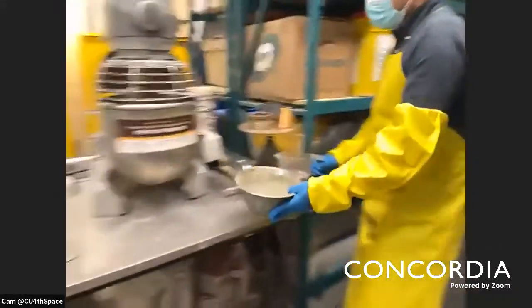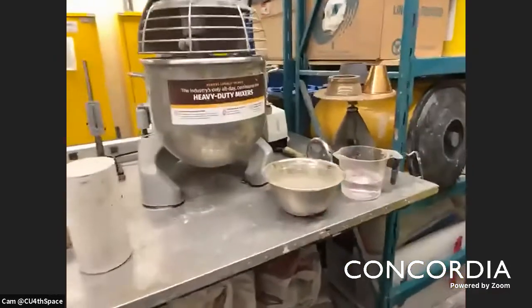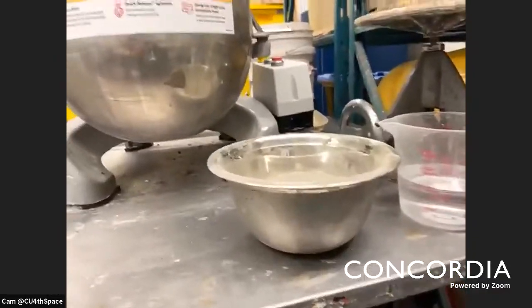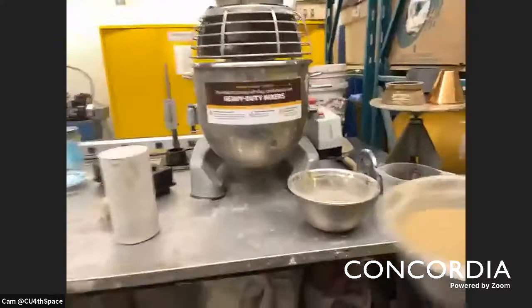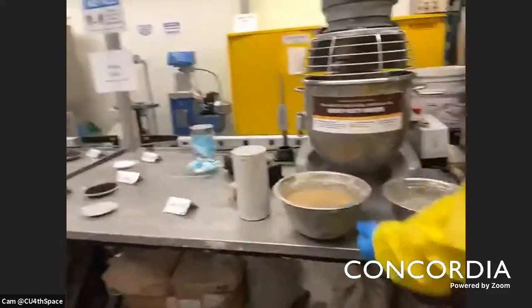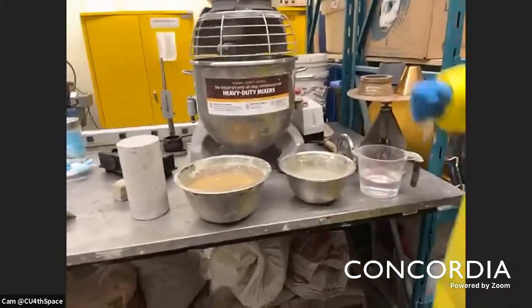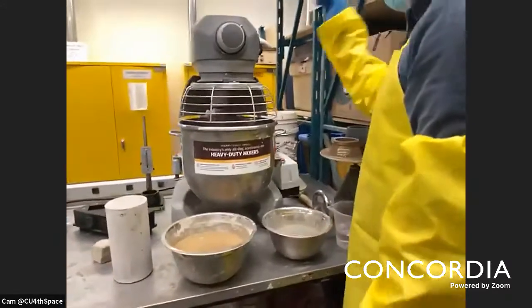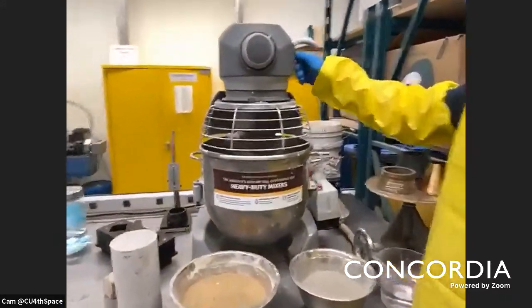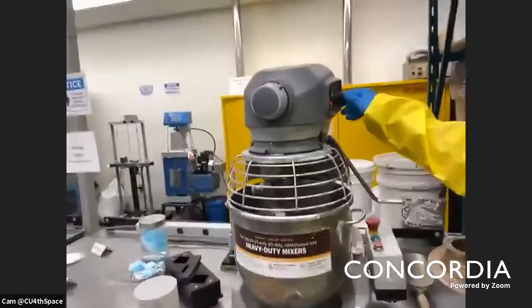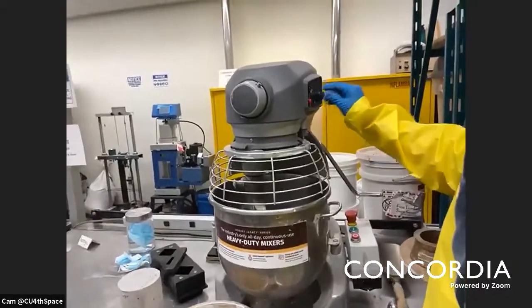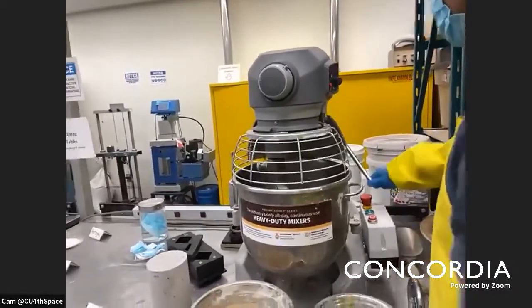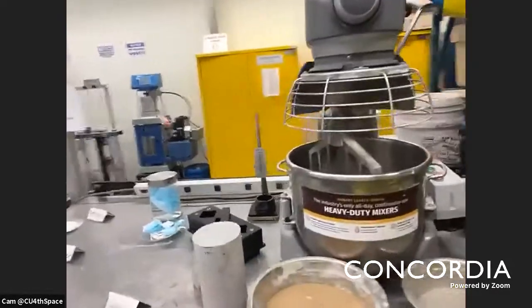So Farshad already prepared a small amount of cement, and this will be the sand and the water. So we are going to do mortar. We are not going to do concrete. Mortar is cement, sand, which is a fine aggregate, and water only. We are not going to add coarse aggregate, just to reduce the dust which will come here. We use this mixer.